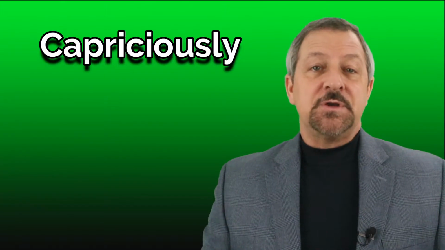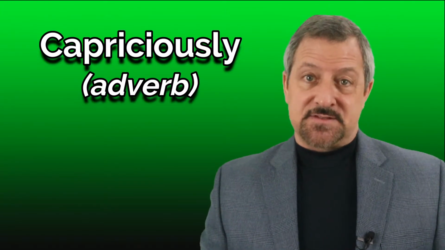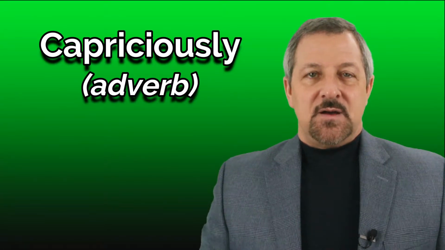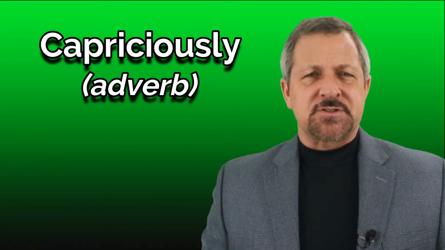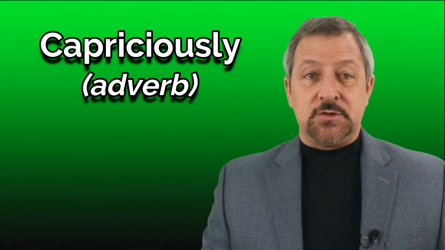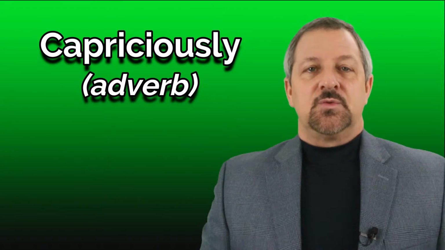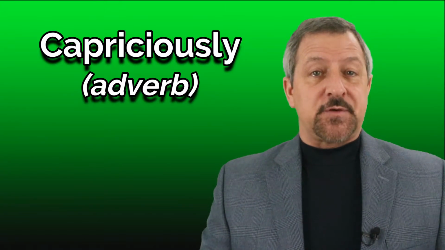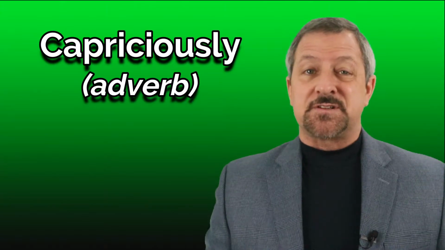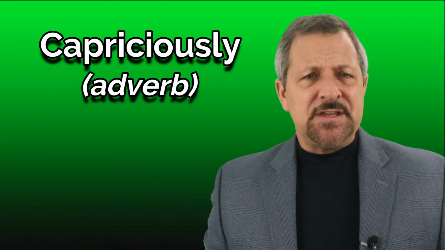When capriciously, an adverb, is used in a sentence, it sounds like this. Politicians who treated us capriciously should not be surprised when they lose in the upcoming election. Rules and regulations should be clear and specific to prevent officials from not capriciously enforcing them based on interpretation.